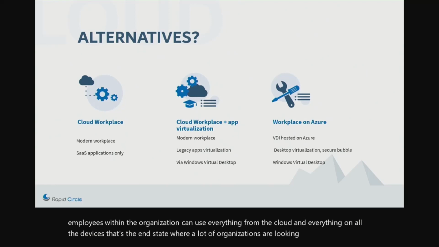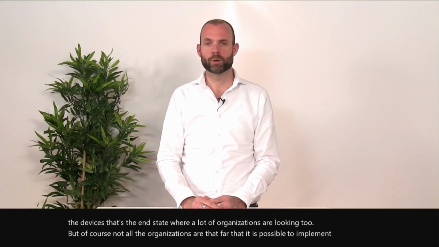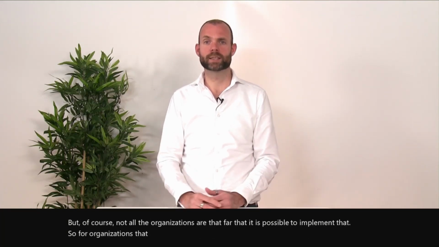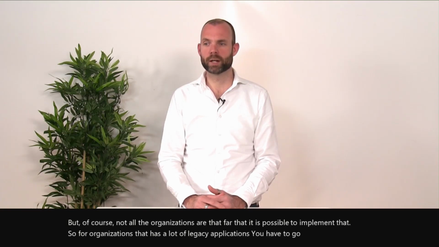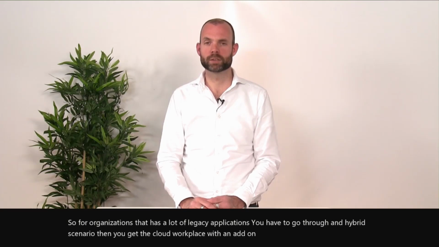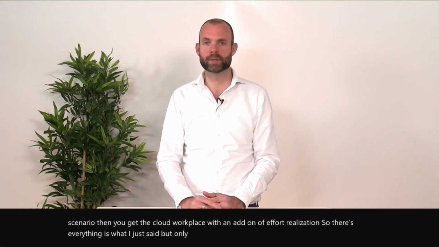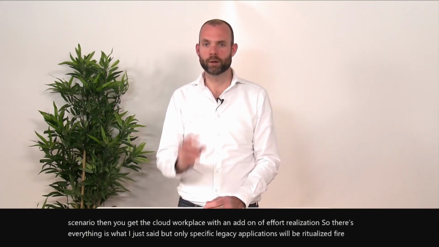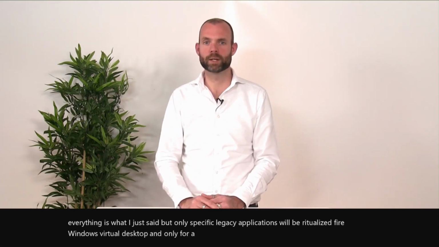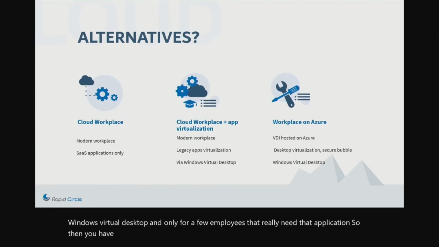But of course, not all organizations are that far along that it is possible to implement that. So for organizations that have a lot of legacy applications, you have to go to a hybrid scenario. Then you get a cloud workplace with an add-on of app virtualization. So there's everything as what I just said, but only specific legacy applications will be virtualized via Windows Virtual Desktop, and only for a few employees that really need that application. So then you have a complete modern cloud workplace, but also with legacy applications from out of Azure.